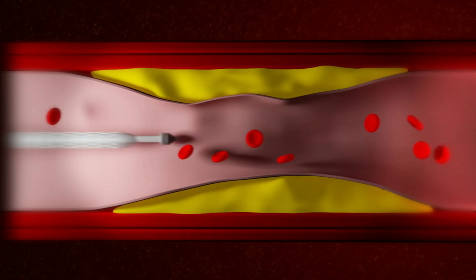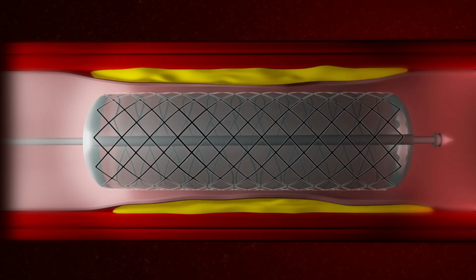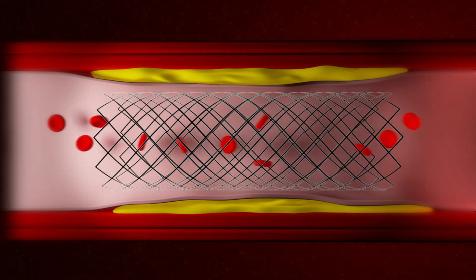Anyway, for patients with significant blockages in the coronary arteries, medical procedures may be necessary. One common procedure is angioplasty and stent placement. This involves inserting a small balloon into the narrowed artery and inflating it to widen the passage. A stent, which is a small mesh tube, is then placed to keep the artery open.